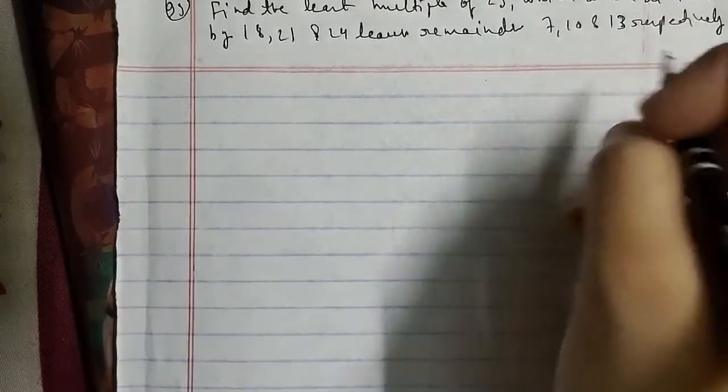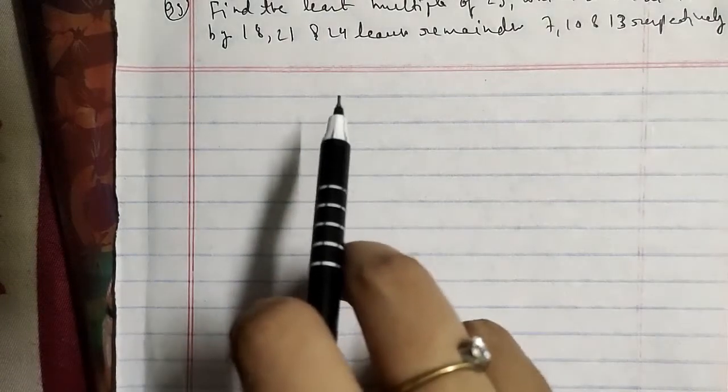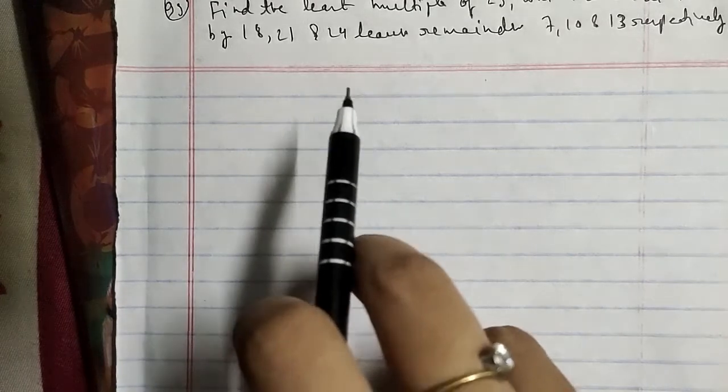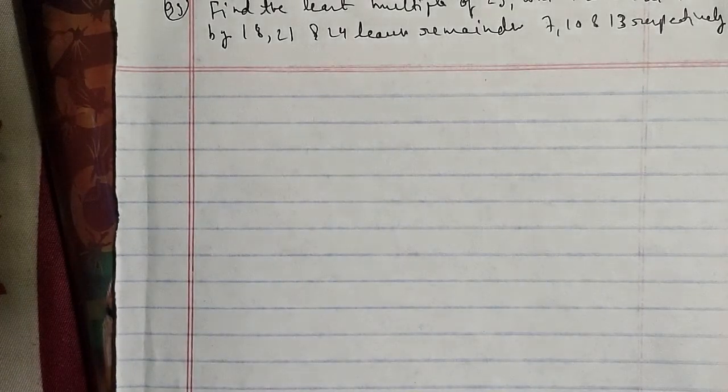The options we have are 3002, 3013, 3024, 3036. Now we go ahead with the solution, which is as follows.